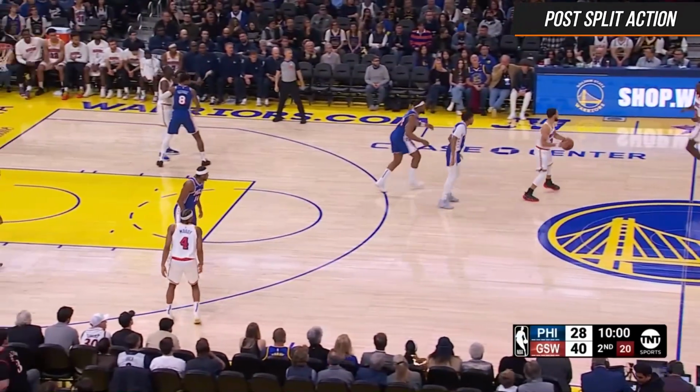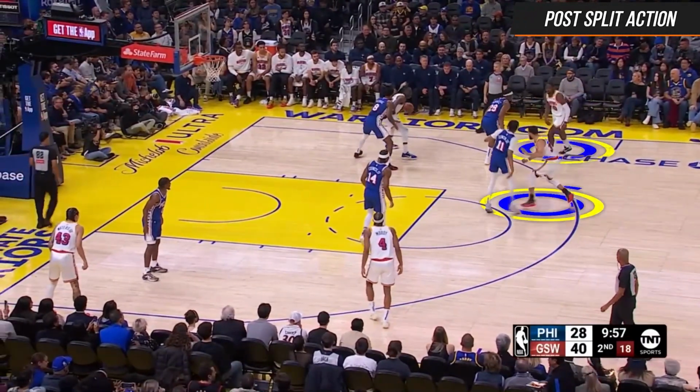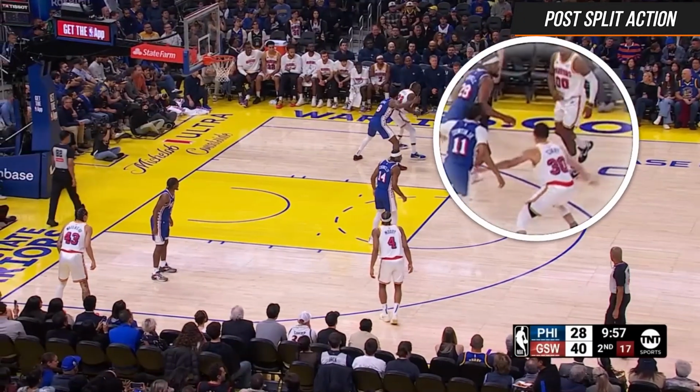In this clip, Steph is the recipient of the screen. Notice how he walks his defender down to set up the screen, creating separation on the catch.